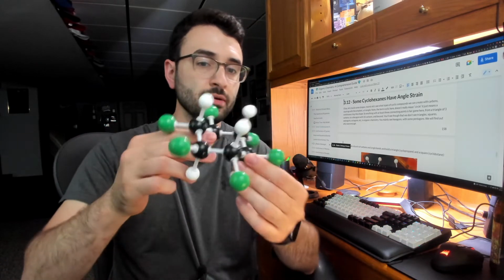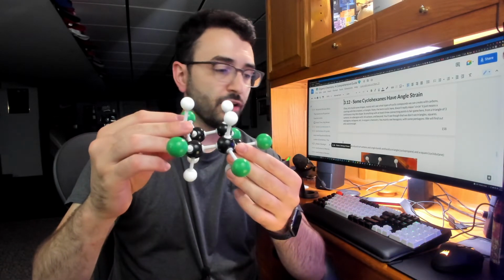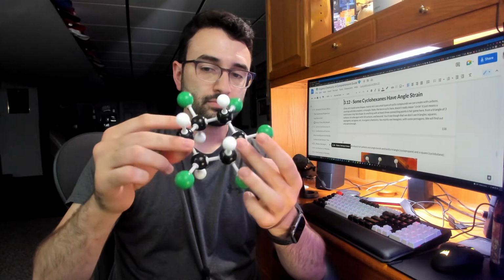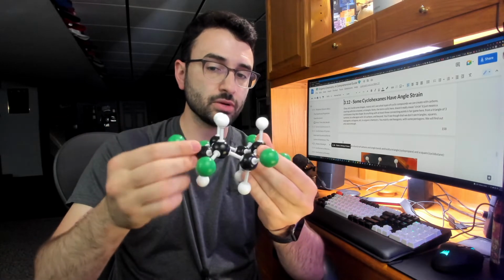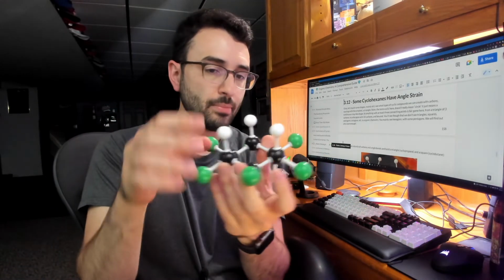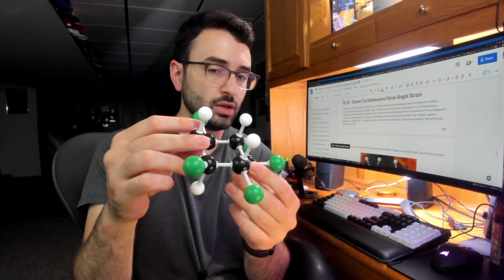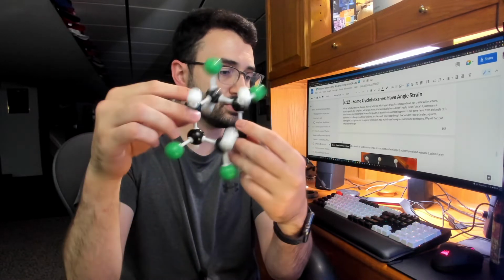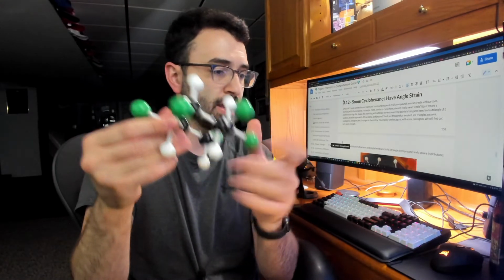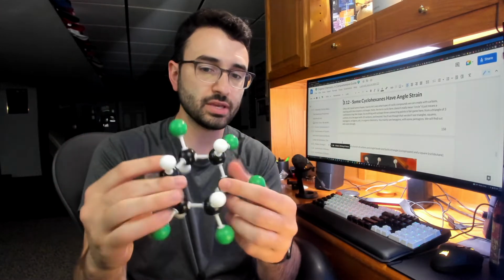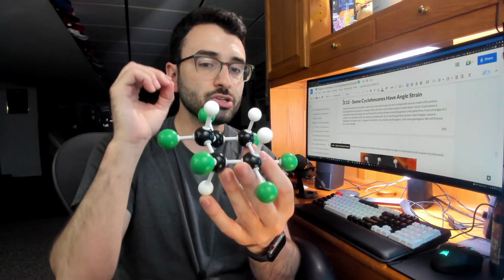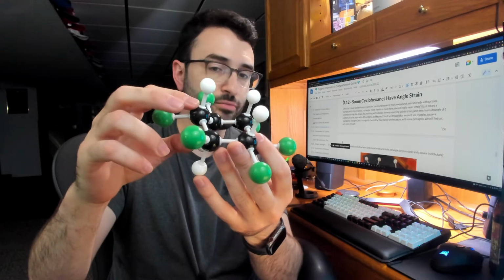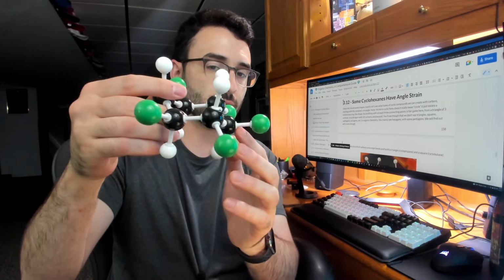Now here's the thing. If I flip this way, this equatorial bond is going down, now this equatorial bond is going up. This is the same exact molecule. If I'm not adjusting or bending anything, I can rotate this way, pick it up, rotate it this way. It's the same molecule. That's something that you have to keep in mind. However, when you talk about a chair flip, it means this is the head of my chair going up, this is the head of my chair going down.